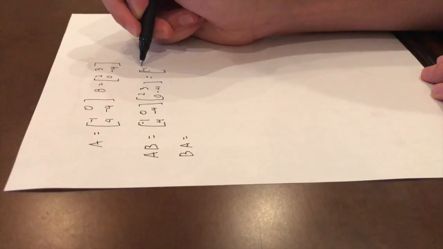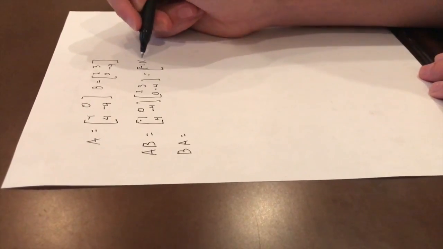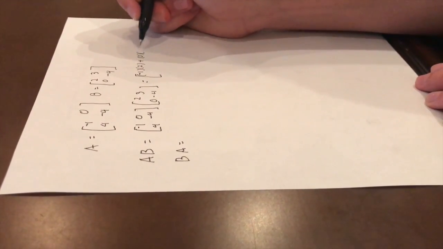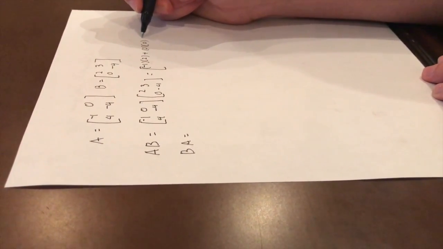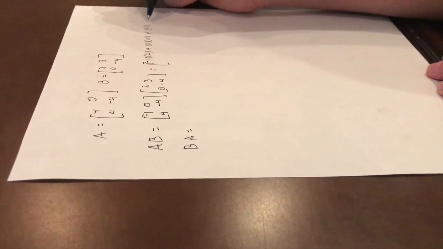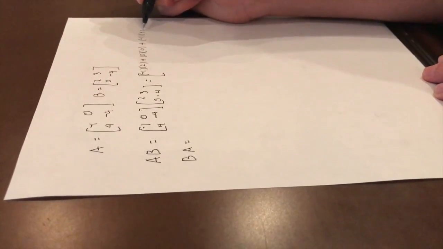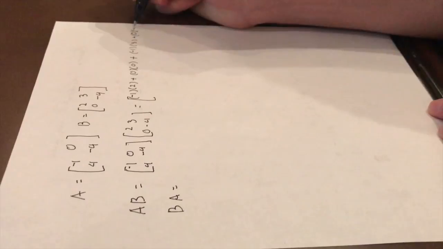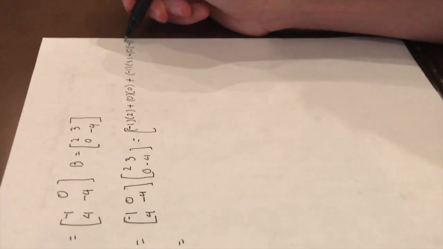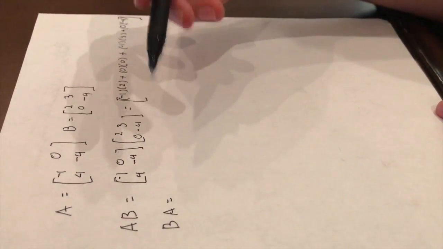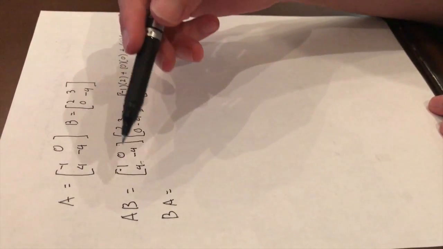Negative 1 times 2 plus 0 times 0, then negative 1 times 3 plus 0 times negative 4. Then for the other part, it's going to be the same, but with these two instead of the negative 1, 0, 4, and negative 4.